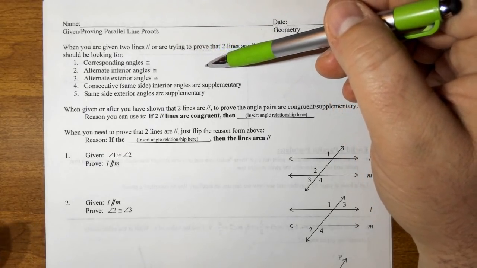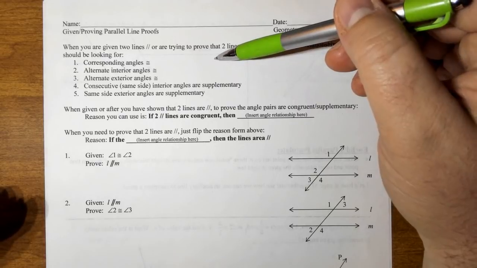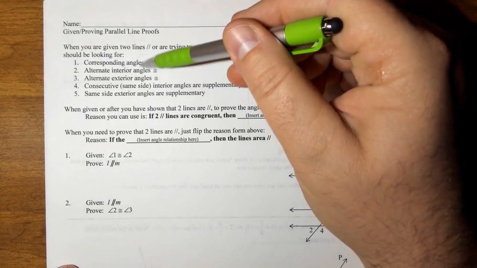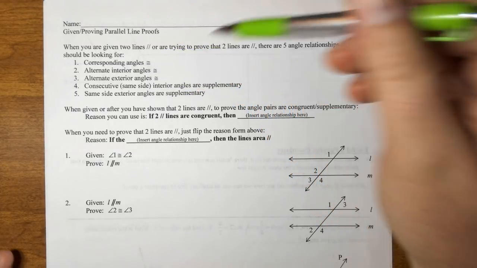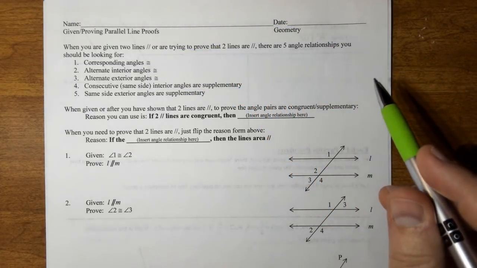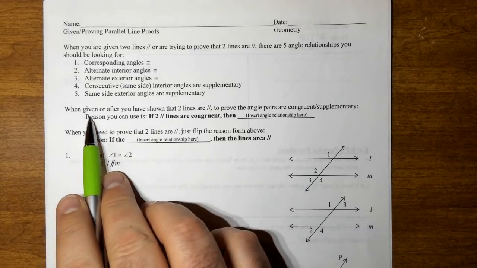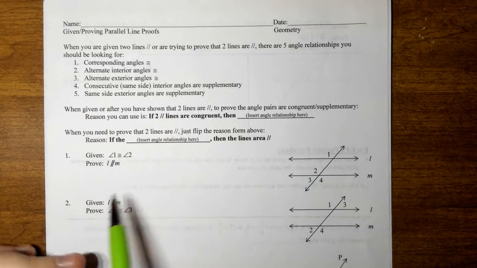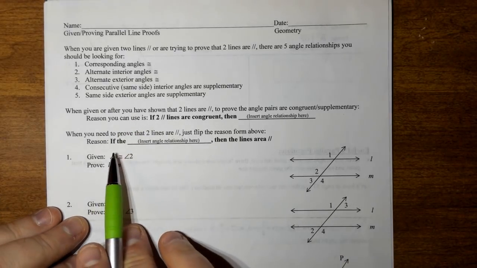parallel. And vice versa, if I know the lines are parallel or they're given to me, then I can also prove that all of these things happen because of it. So, if I'm given that the lines are parallel, or I already know that, I can use it to show these by this statement right here.